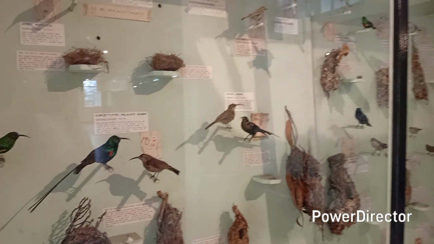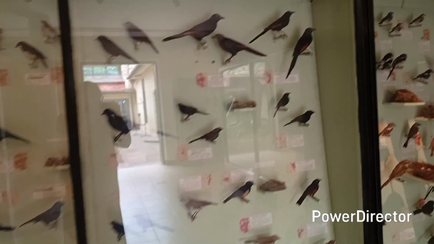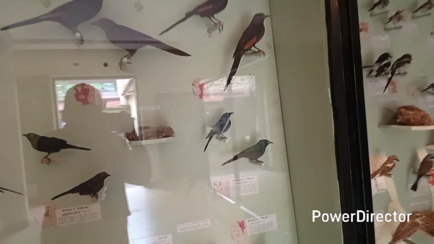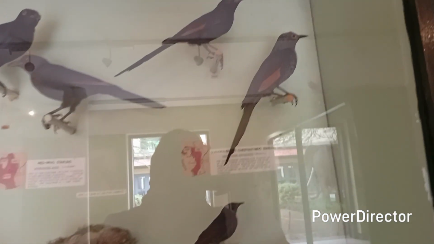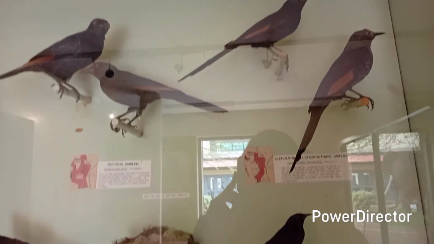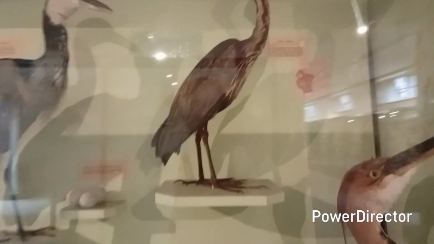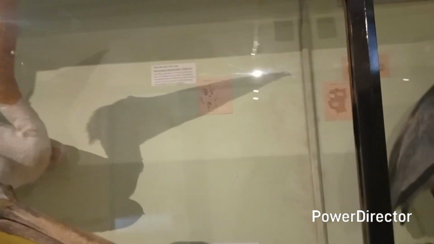Inside the bird section, there are so many species, from these tiny colorful birds that are smaller than the palm of your hand, like the sunbirds and waxbills, to the bigger, more unique ones that really caught my eye. It's amazing how much bird diversity Kenya has. In fact, Kenya is home to over 1,100 recorded bird species, making it one of the top birding destinations in the world.